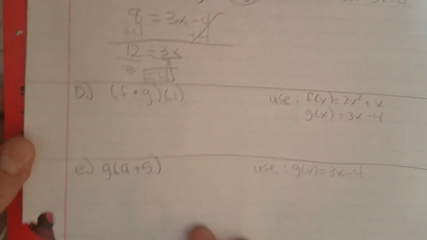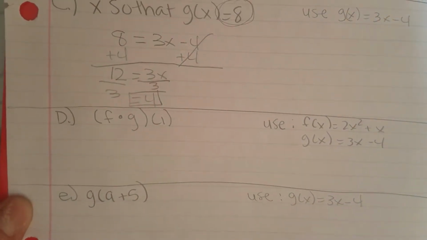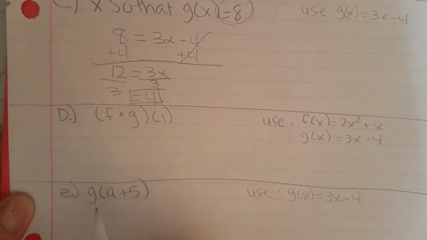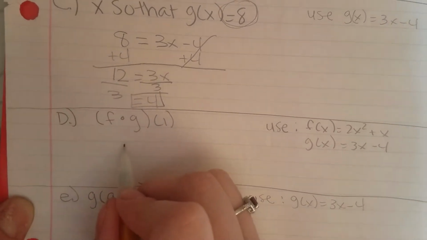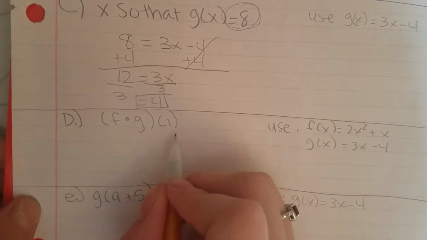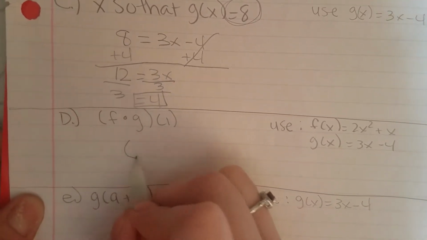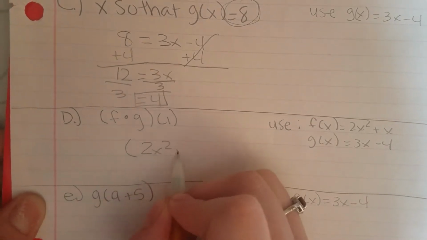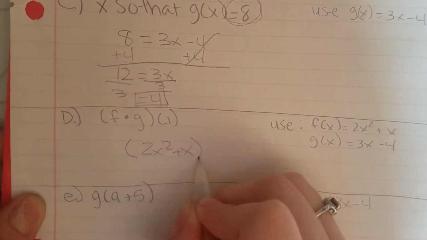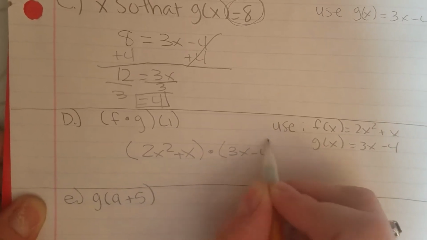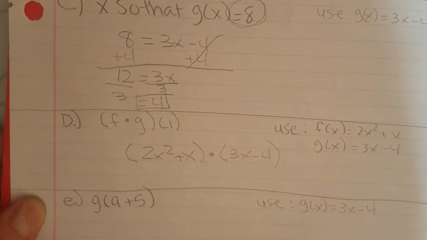Moving on to D, we are given f times g of 1. So we are going to plug in 1 wherever we see an x for this equation. So we have 2x squared plus x times the 3x minus 4, which we were given in the beginning.